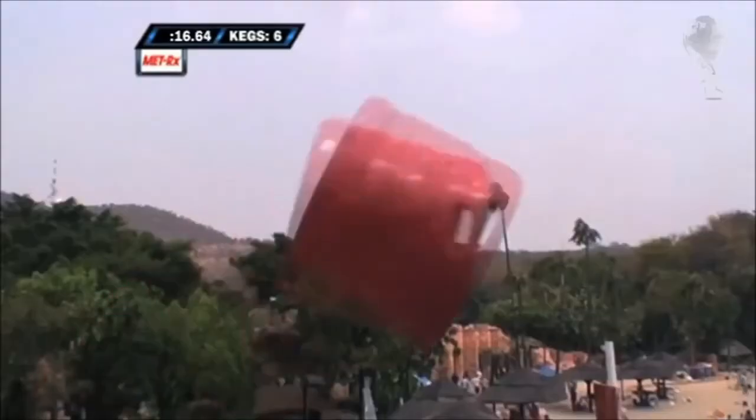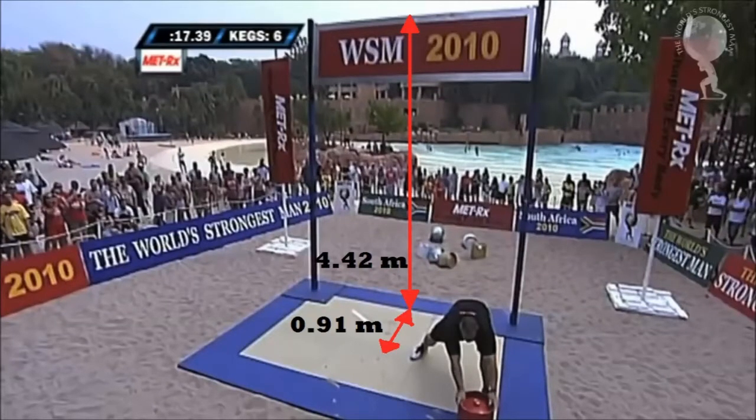In this scene, the wall is 4.42 meters tall. The competitor is standing approximately 0.91 meters from the base of the wall.